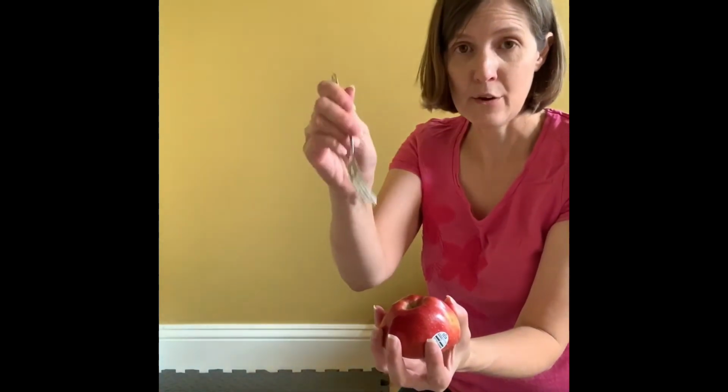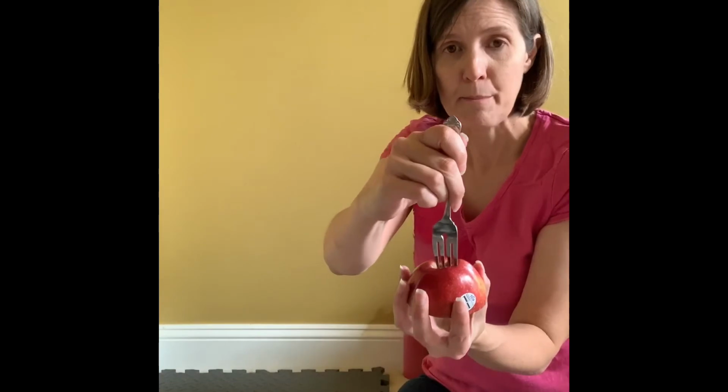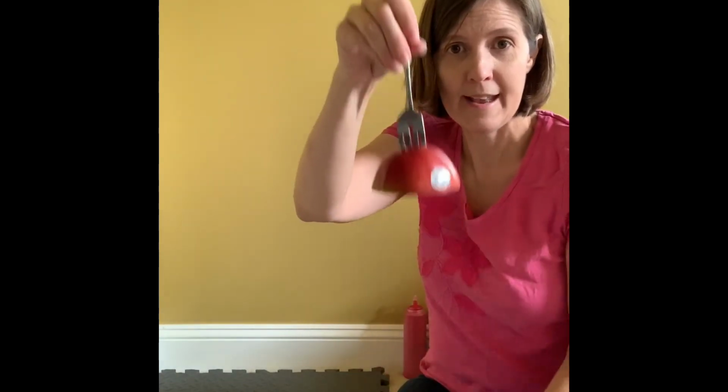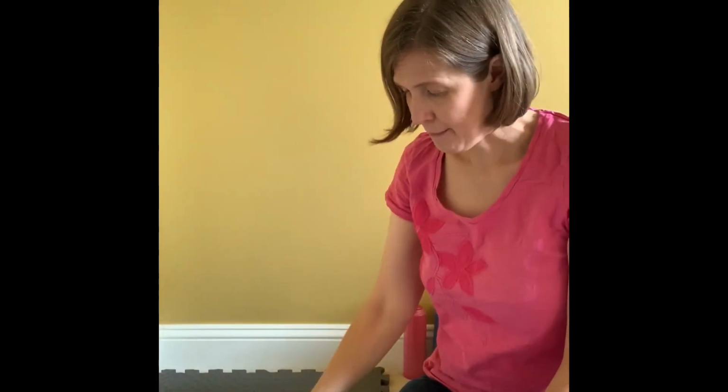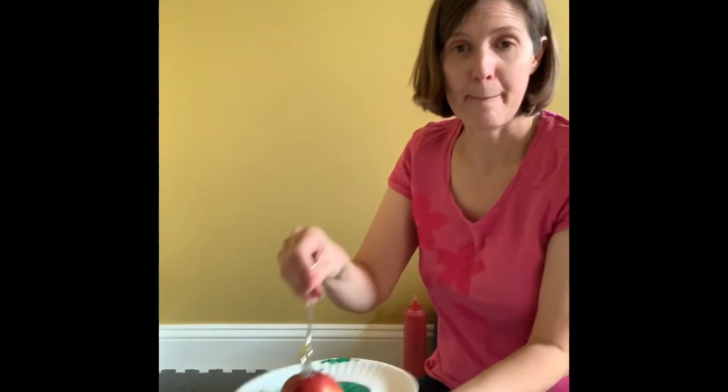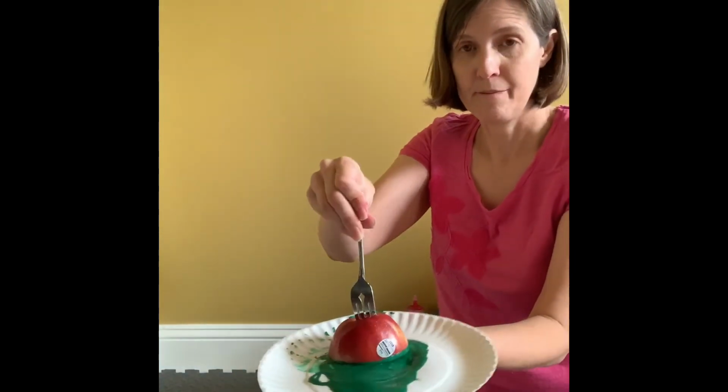Now, you might get paint on your hands, so you might want to have some nice wipes handy. Or if you don't want to get messy hands, I know you guys have one of these in your house, a fork. Just take your apple, get a grown-up to help you, and just push it into the apple, and now you have a handle for your apple.